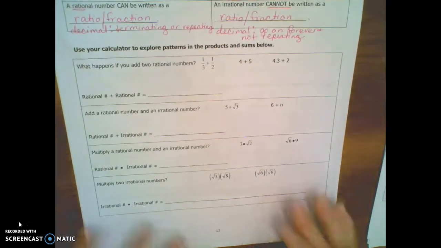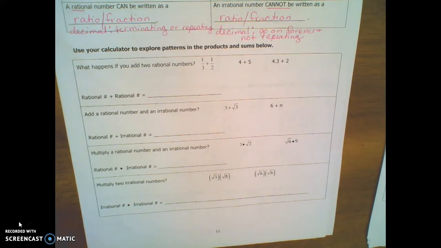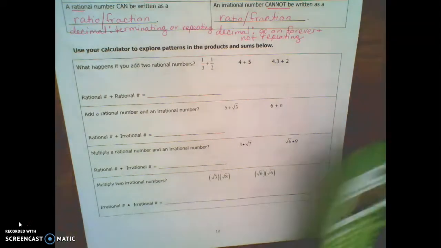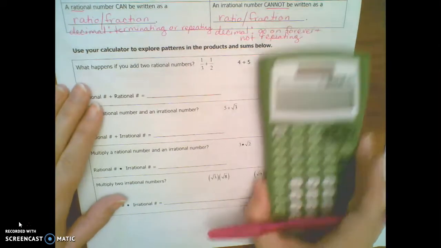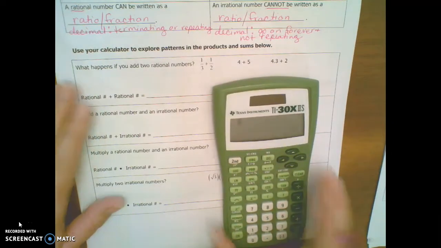Okay, so let's take a look at this. We are going to do some work on calculator. We're just going to test some things. What happens if we add two rational numbers?